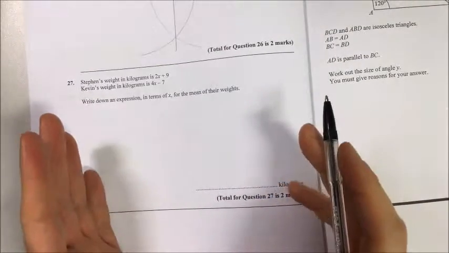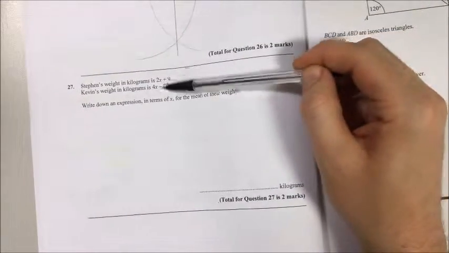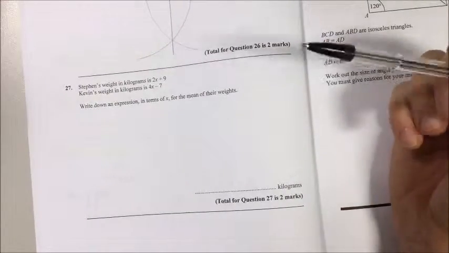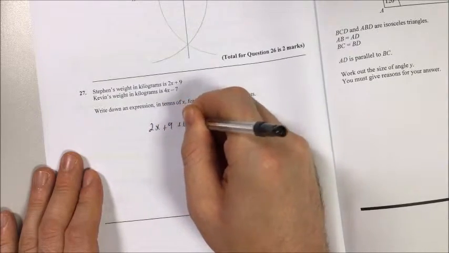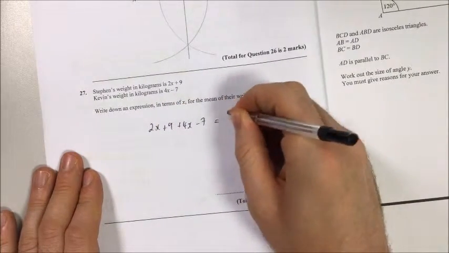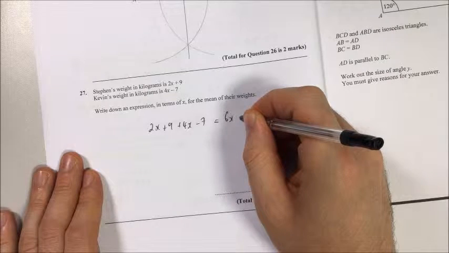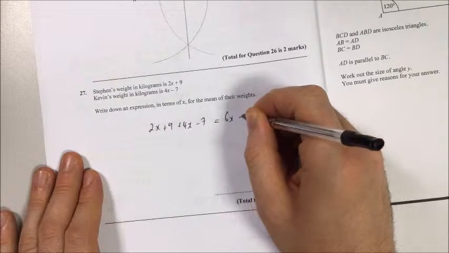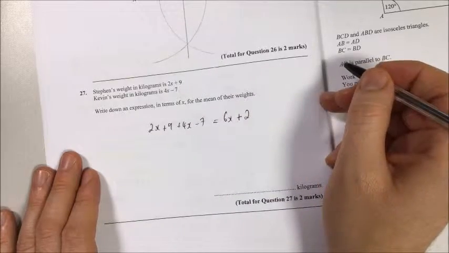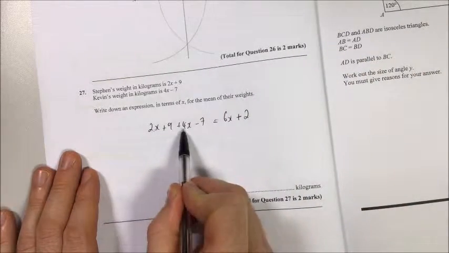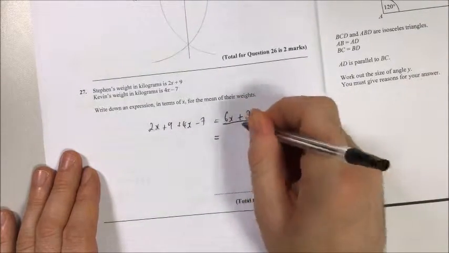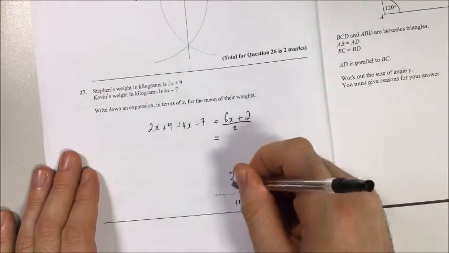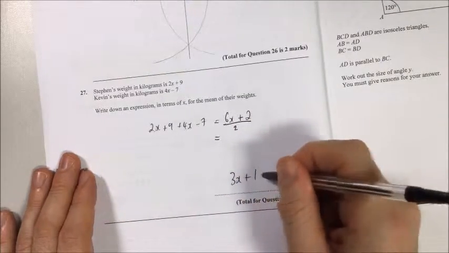So when you find the mean, you add something together and you divide by how many there are. So this has got 2 people, so I need to add these 2 together and then divide by 2. That's the mean. Okay, so I'm going to add these 2 together. So 2x plus 9 add 4x minus 7 equals 6x plus 2. Okay, I've got that and that makes 6x, and 9 take away 7 is 2. And then I'm going to halve them now. So half of 6x is 3x, half of 2 is 1.